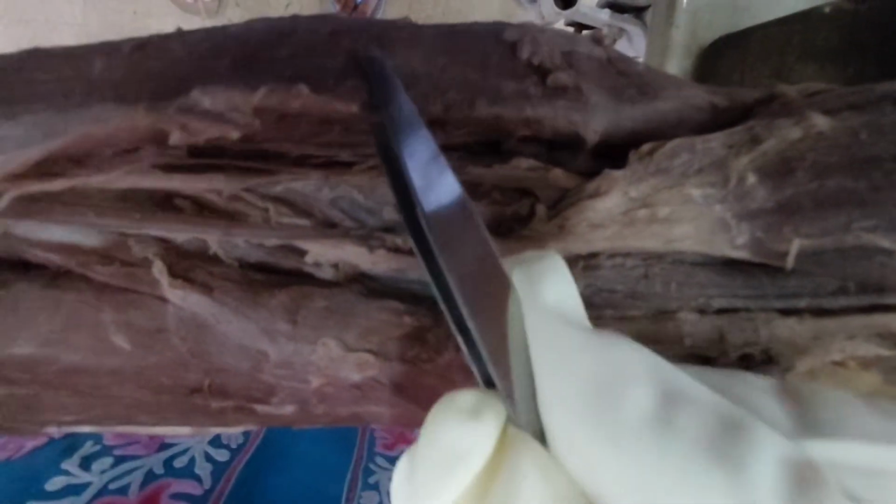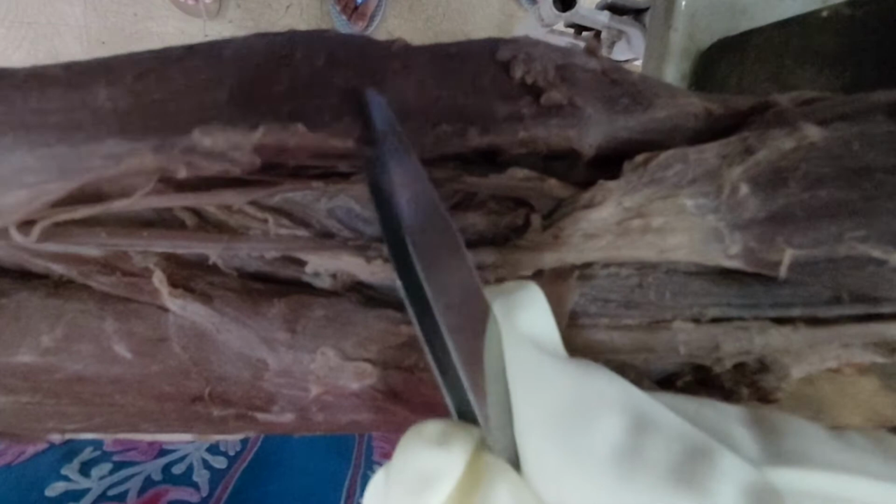This is Department of Anatomy, Guntur Medical College, and in this dissection video we will see the cubital fossa. Cubital fossa is the depression in the front of the elbow. Now we will see the boundaries, and this is the lateral boundary and this is the brachioradialis.